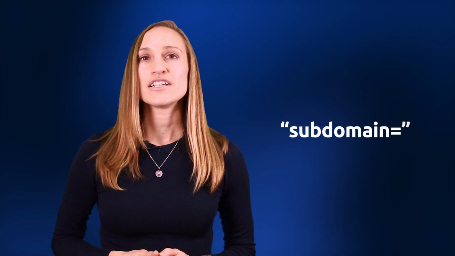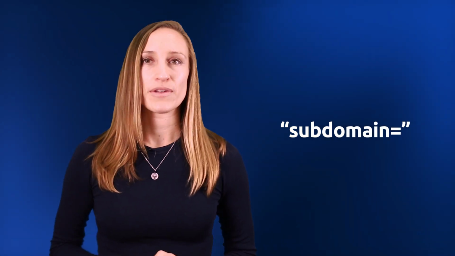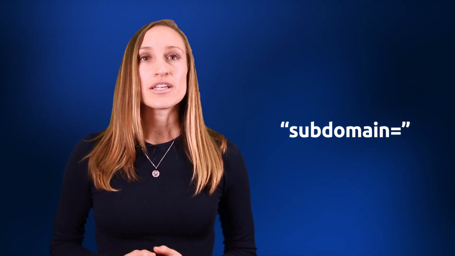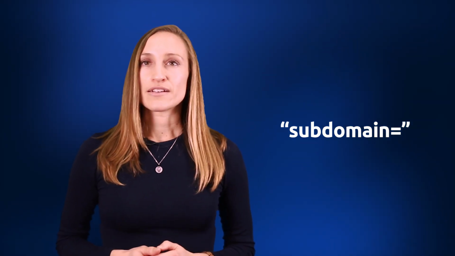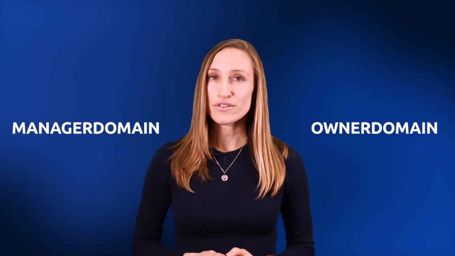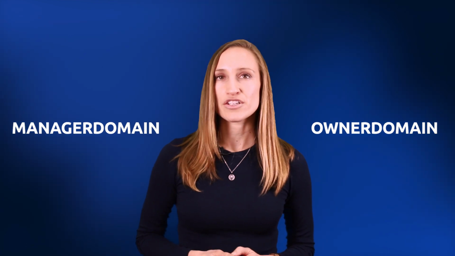However, if you want to authorize different sellers for particular subdomains, you will need to create different Ads.txt files for each subdomain. And in the Ads.txt file for your root domain, you will need to identify each of the subdomains using the subdomain variable. Ads.txt syntax and variables are ever-changing, so keep in mind that your file will need to be maintained over time. For instance, the manager domain and owner domain variables were recently introduced in order to continue to provide clarity across the ad supply chain.